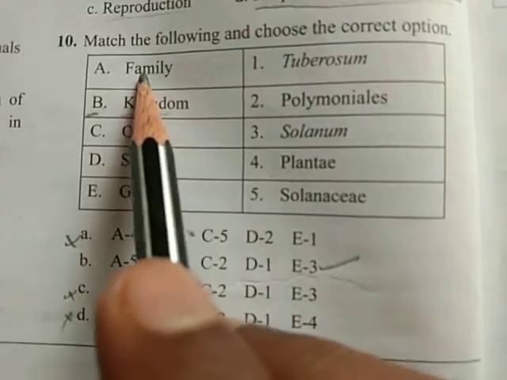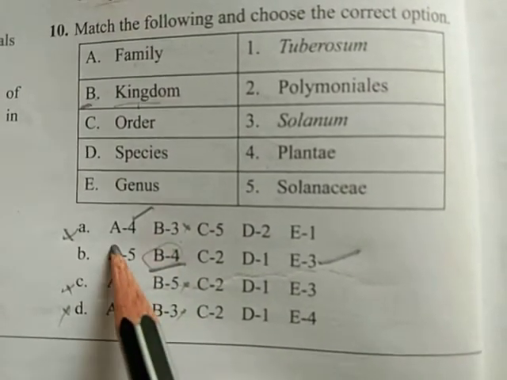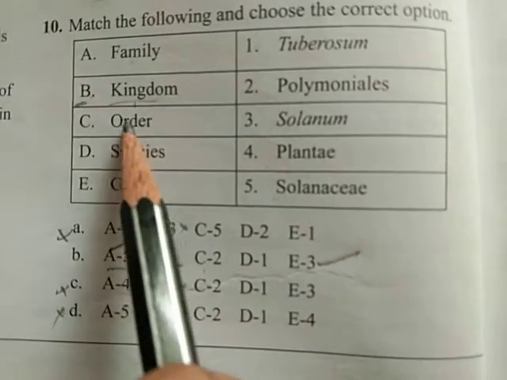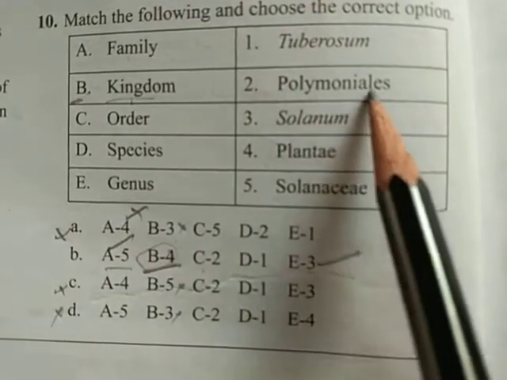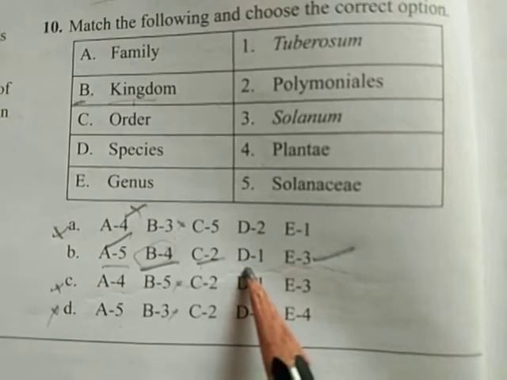You can see A5, family Solanaceae, no doubt this A5 is right. And C2 you can check, C2 order Polemoniales, right? So order Polemoniales is also right.